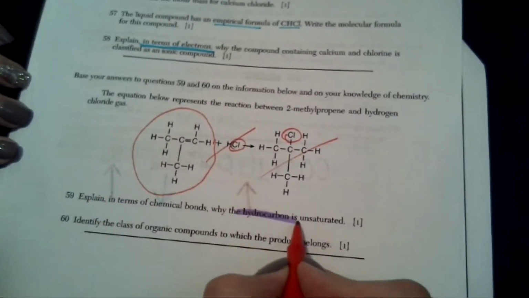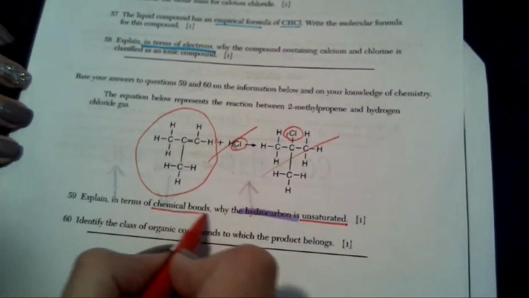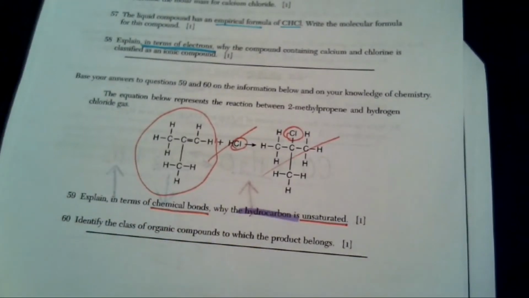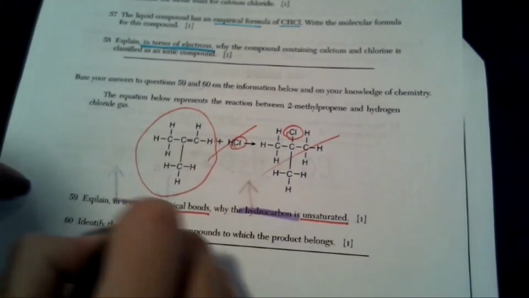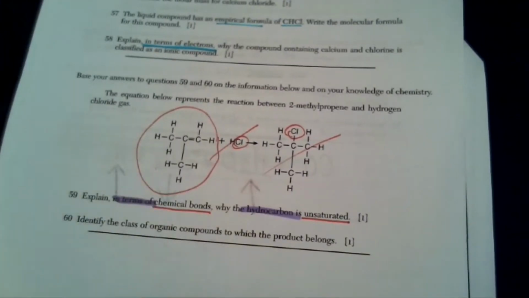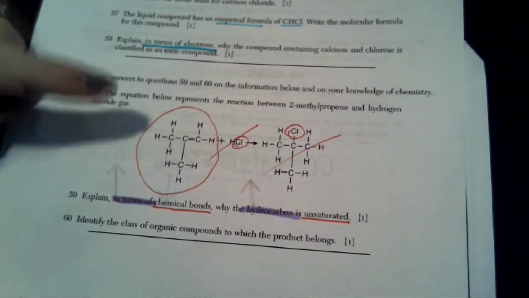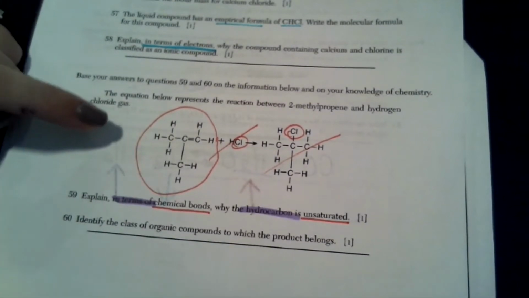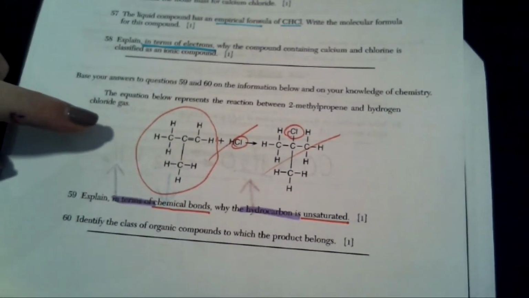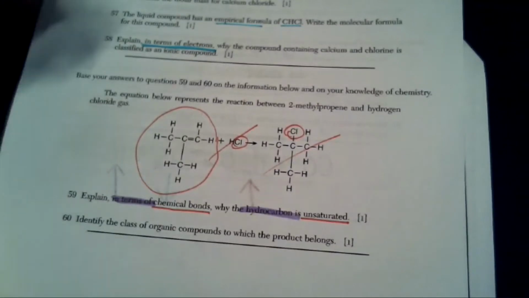Why is this molecule unsaturated in terms of chemical bonds? Which means, say the word bonds in your answer. Anytime it says in terms of, it basically says use the next word. So, why is this unsaturated in terms of bonds? There's a few ways to write this.